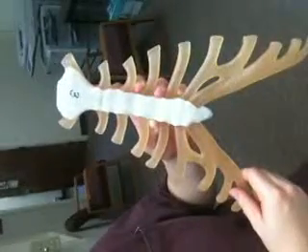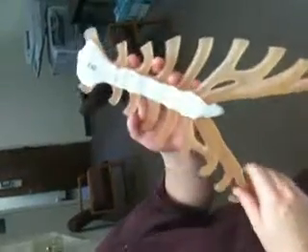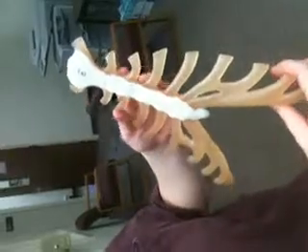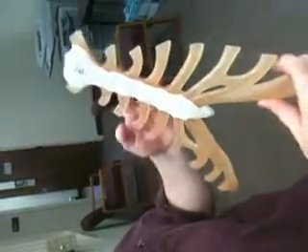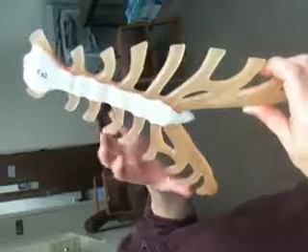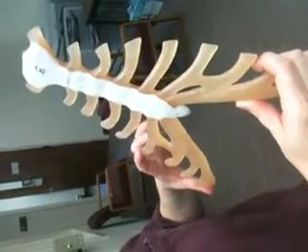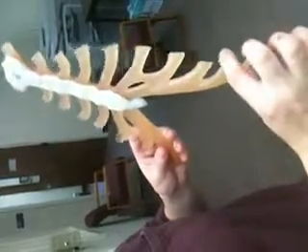We're just going to go over the ribs really quickly. The ribs are in 12 pairs. You have true ribs, which are your first 7. False ribs are the last 5. Floating ribs are the last 2 false ribs.